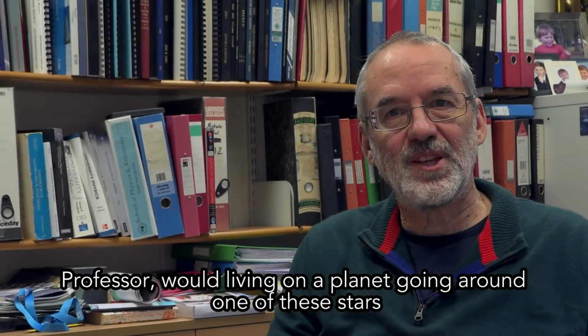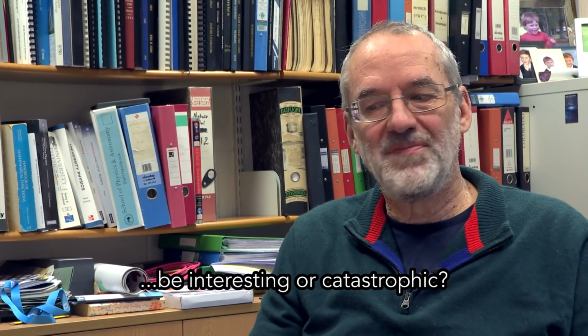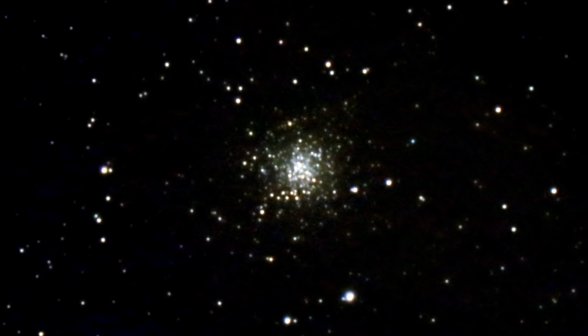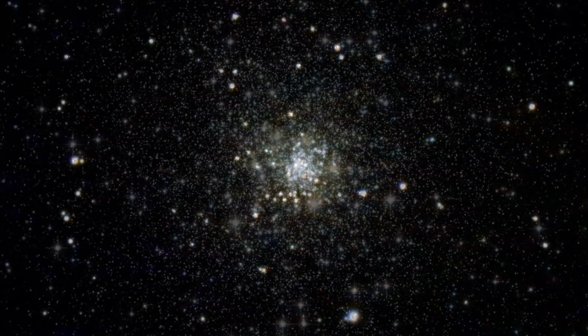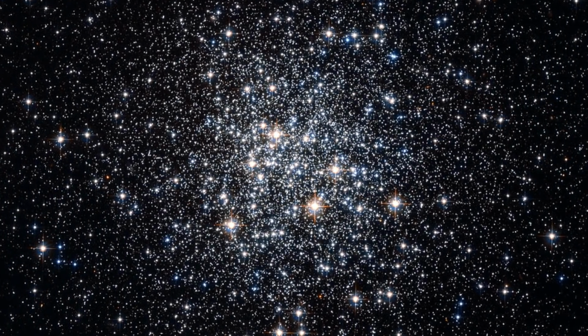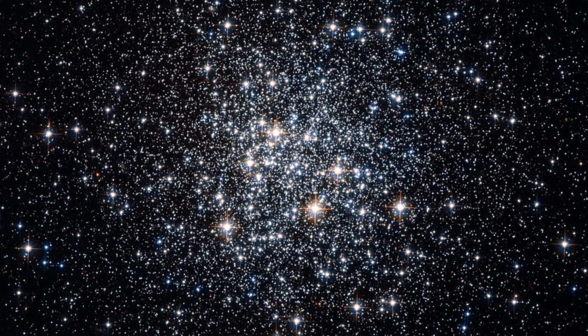Professor, would living on a planet going around one of these stars be interesting or catastrophic? So in this particular case, you'd be hard-pressed, I think, because there's been a lot of discussion about whether you could have life in globular clusters. And it's not terribly conducive to it, partly because the stars are very close together, and so there's a good chance that another star will come whizzing past and mess up your solar system. But also they're very low in these heavy element abundances. And so whether there's enough heavy elements there to actually form rocky planets and people, I suspect probably not.